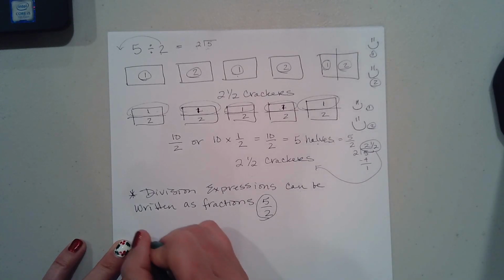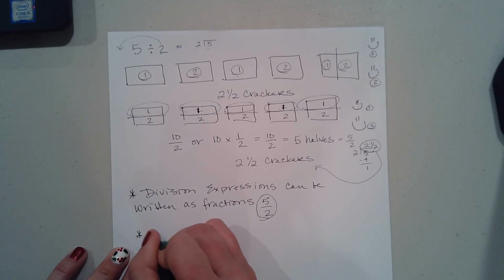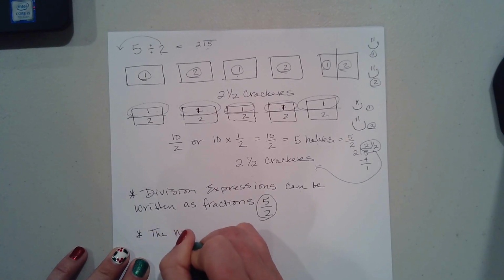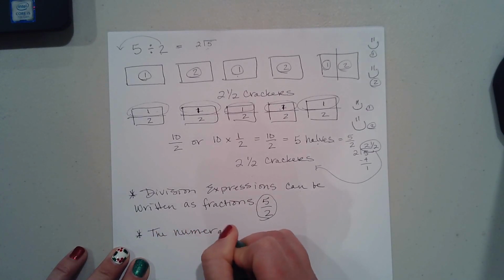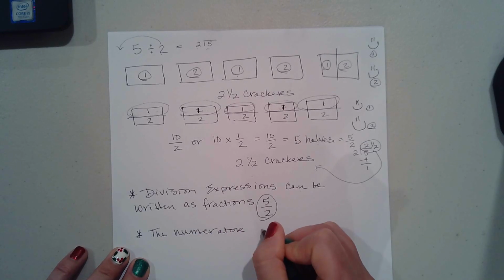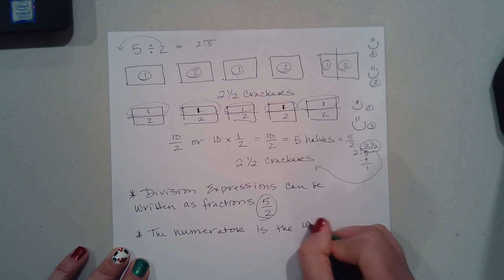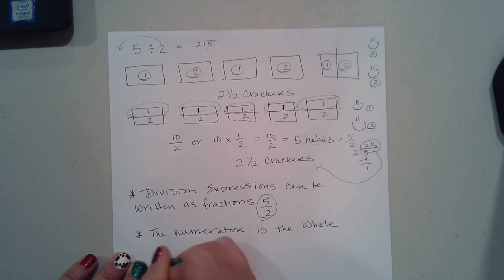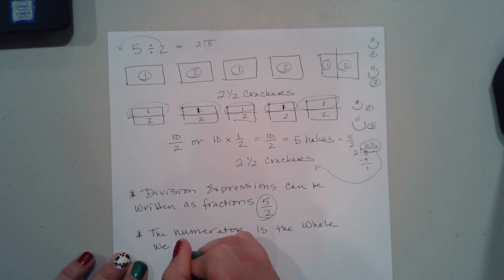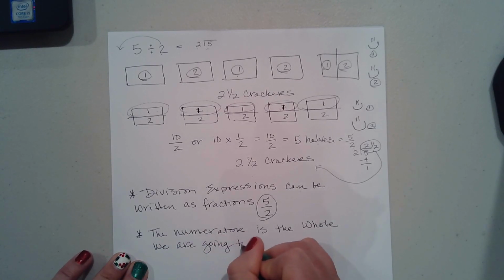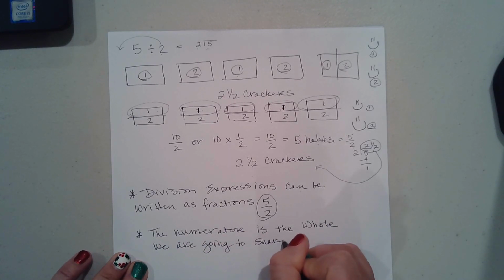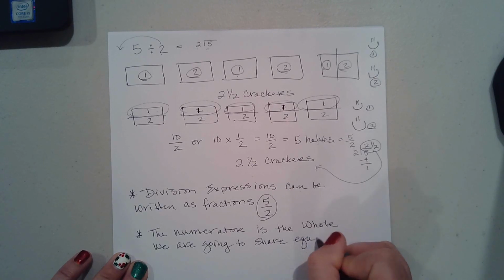So now the numerator is the whole we are going to share equally.